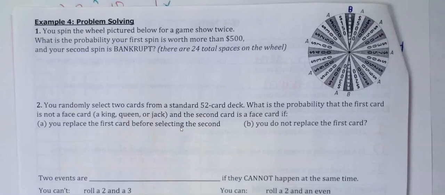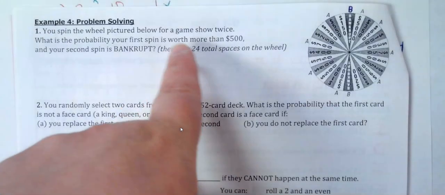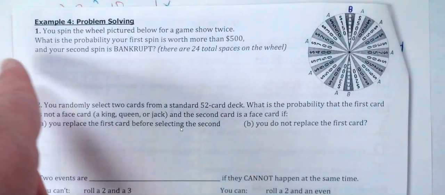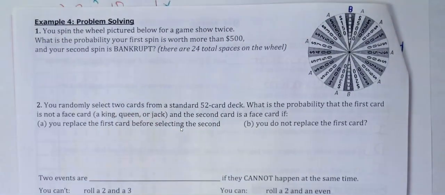So this is like a Wheel of Fortune type spinner. And it says you spin the wheel, pictured there, and we're going to spin it twice. Then it says, what's the probability your first spin is worth more than 500 and then your second spin ends up being a bankrupt? It tells you there's 24 total spaces on this wheel. Okay, would these 2 things be dependent or independent? I'm going to spin the Wheel of Fortune wheel twice. These are independent. Okay. Why not dependent?